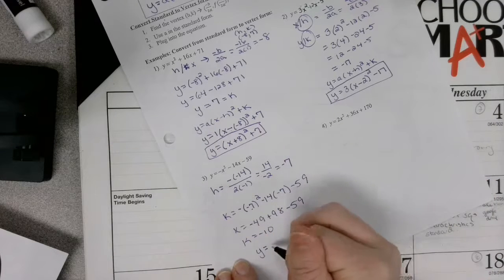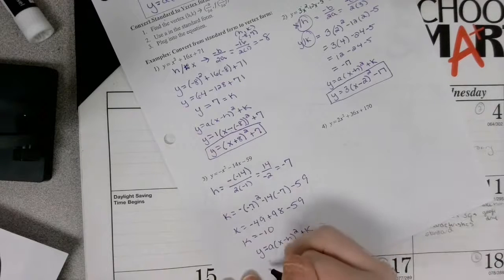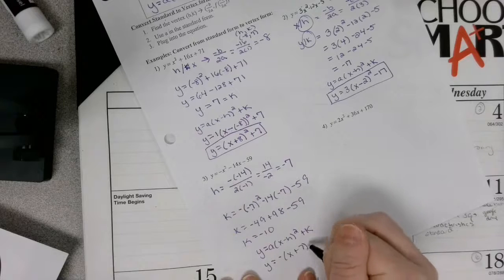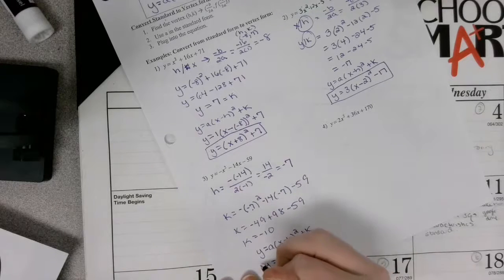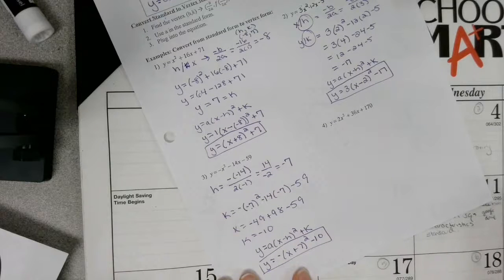Y equals a(x minus h) squared plus k. Y equals negative (x plus 7) squared minus 10. And that's your equation in vertex form.